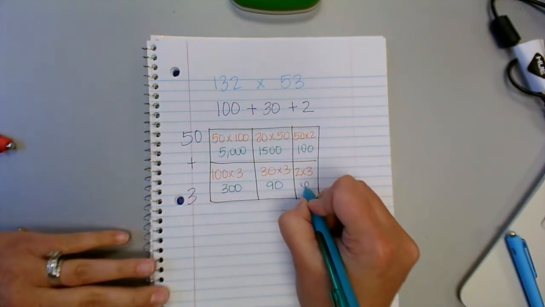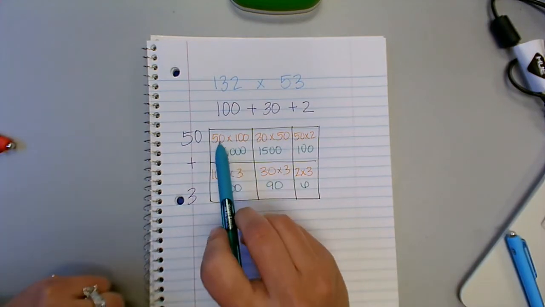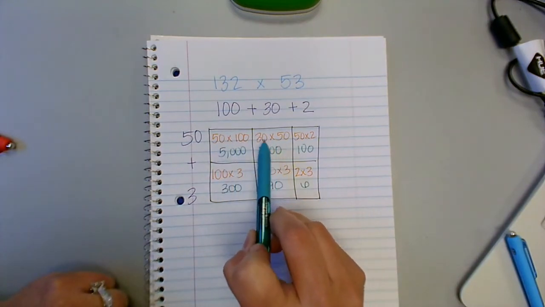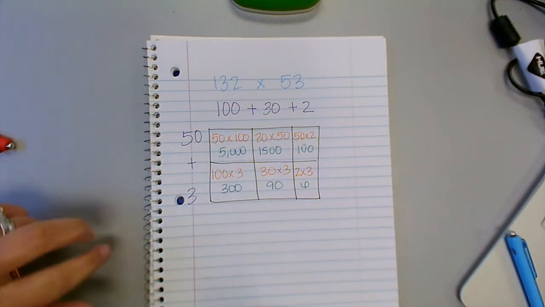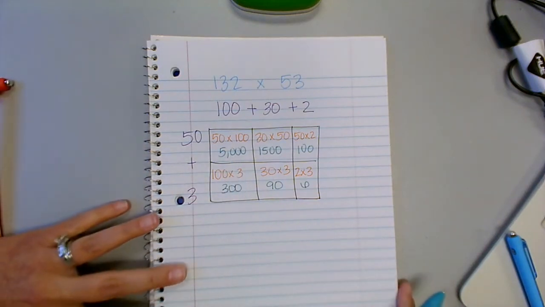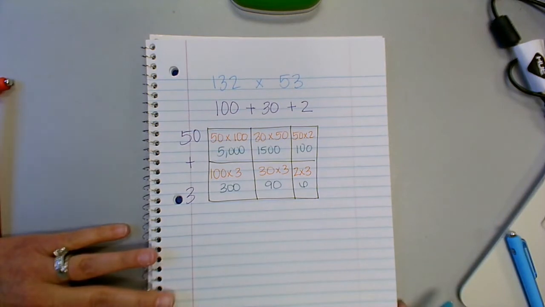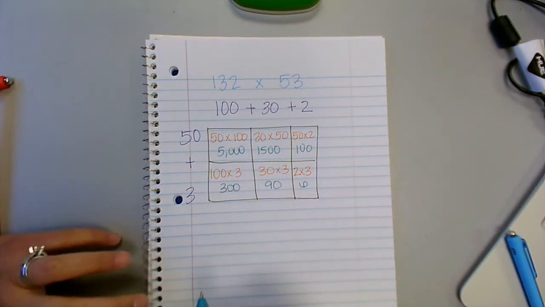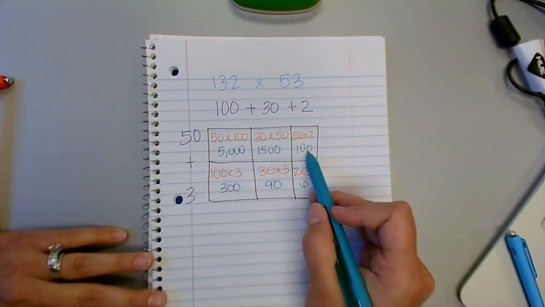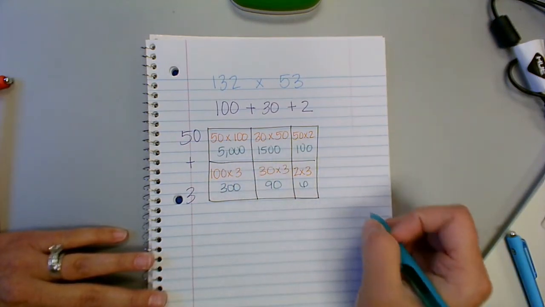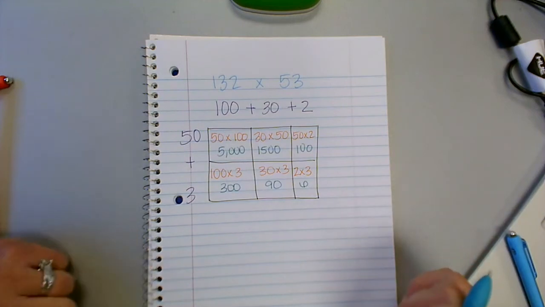I try to tell the kids that it doesn't matter what order they multiply these in. We could say 100 times 50. We would still get the same answer. So make sure your student understands that property of multiplication. Finally, we just need to add all these numbers up. If it's easier, we can just add these 3 numbers together and then these 3 numbers together and then do one final answer, or you can add all 6 together.